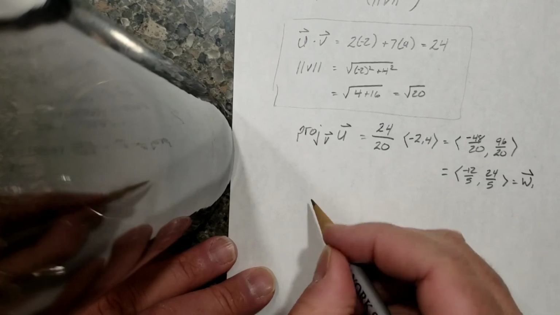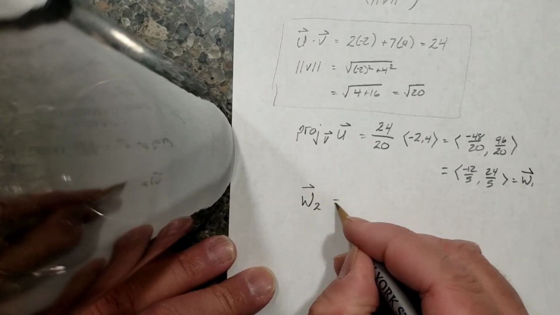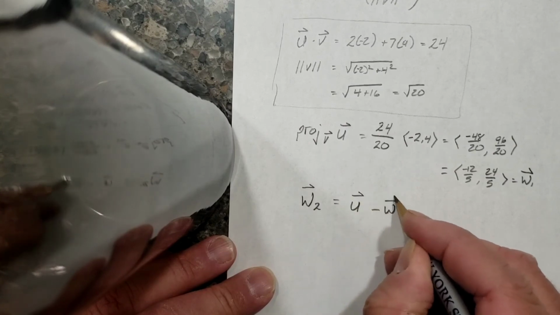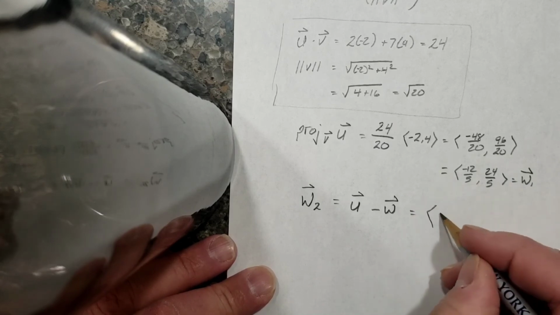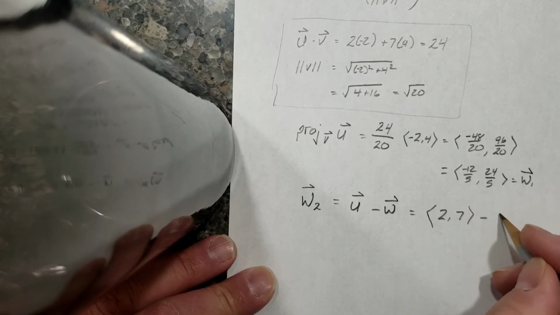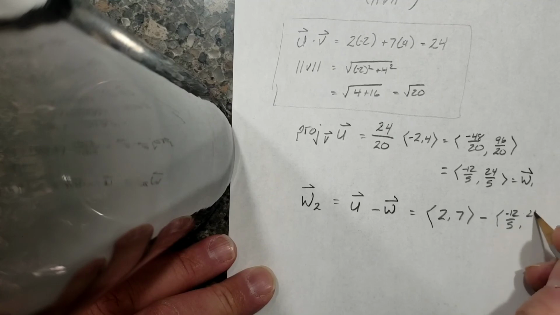Now, in order to find W2, we take u, or u vector, minus W1. So that is 2 comma 7 minus negative 12 over 5 comma 24 over 5.